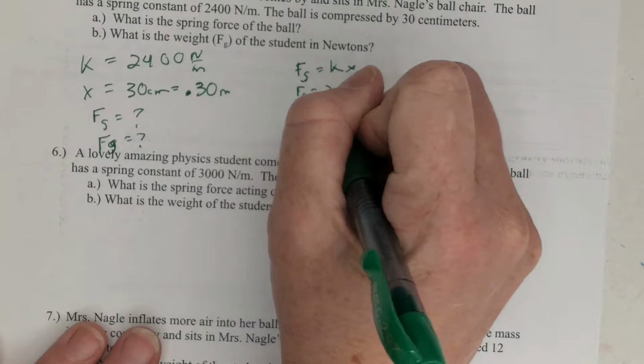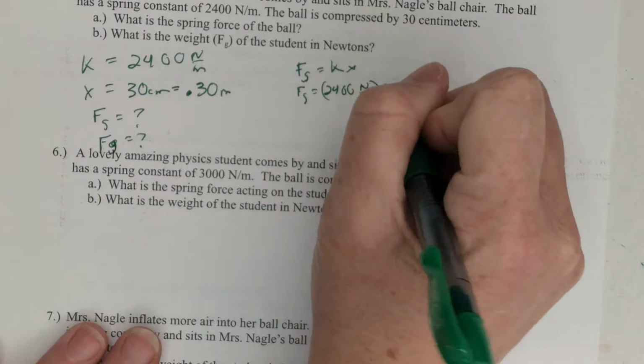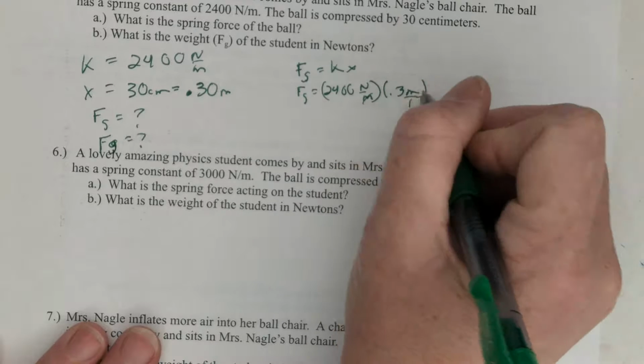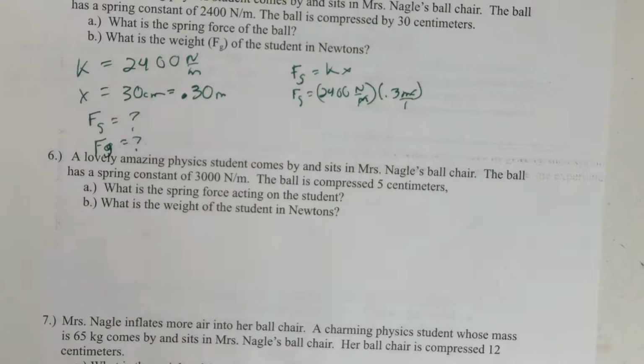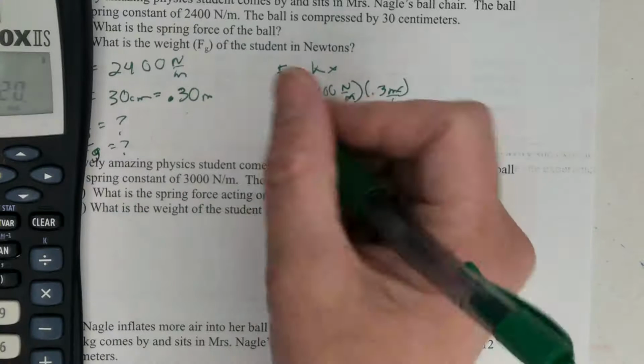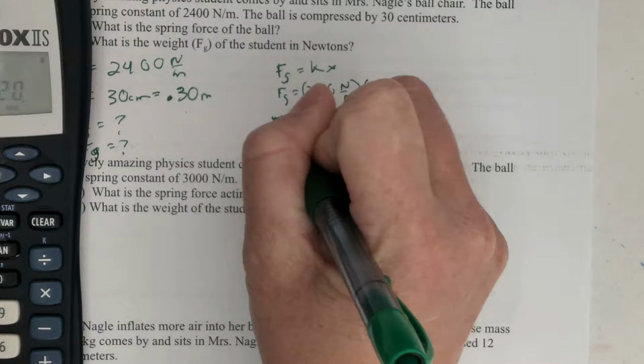Force of the spring, 2,400 Newton meters times 0.3 meters. Multiply the meters together. Meters cancel out. You're left with the Newton. And I forgot the calculator. Darn it. Hitting pause. Okay, I plug that in, hit equals. And so the force of the spring is 720 newtons.